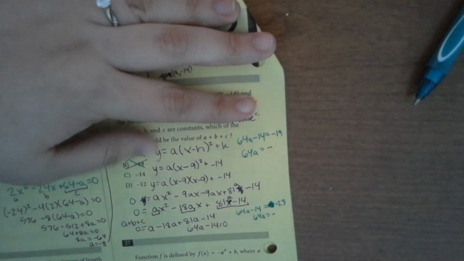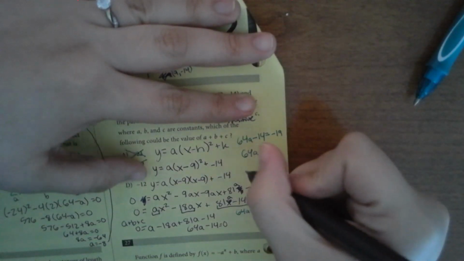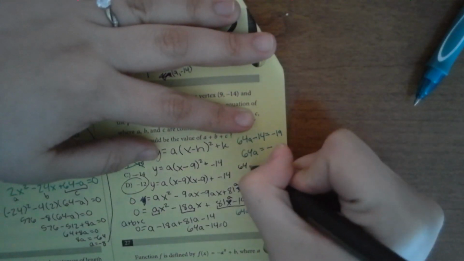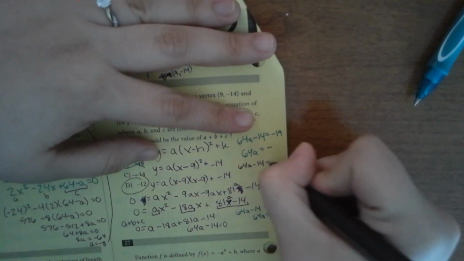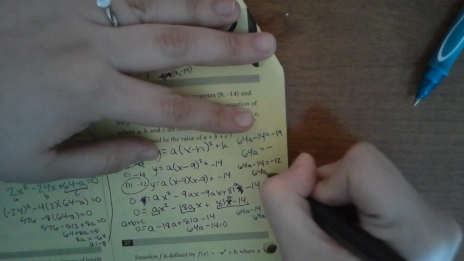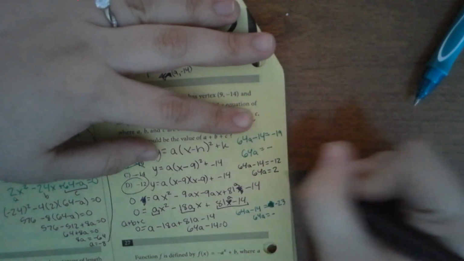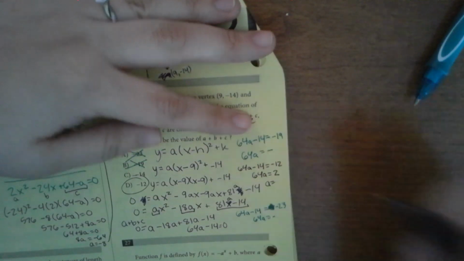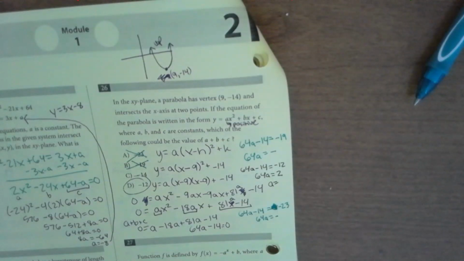For time and space's sake, let's just try D. D is going to be our answer. 64a minus 14 equals negative 12. I'll add 14 to both sides. I'm going to get 2. 2 divided by 64 is a very small number, but it is in fact positive, and we need a to be positive in order to answer this.